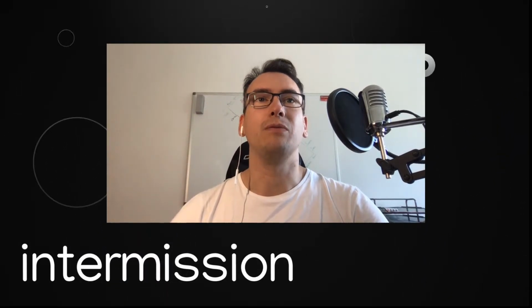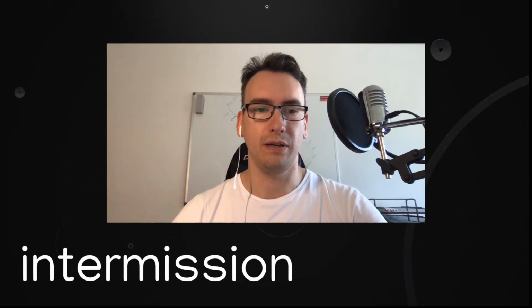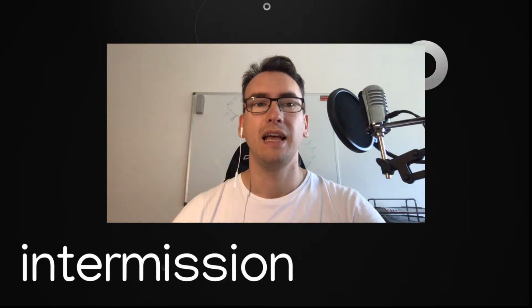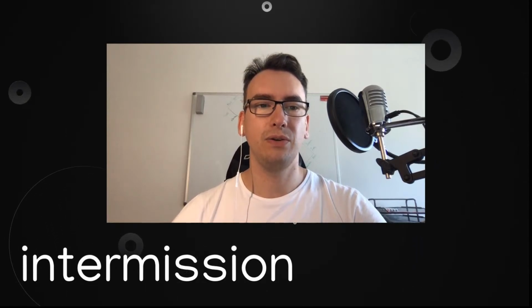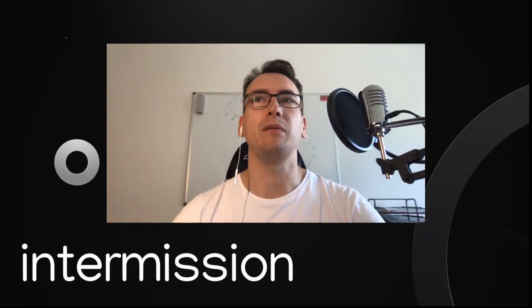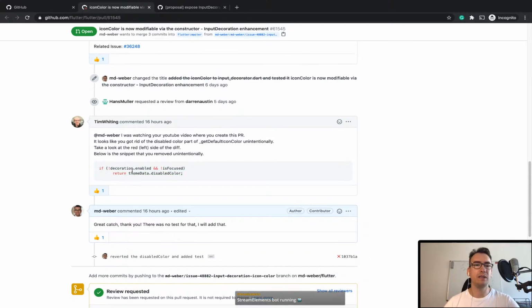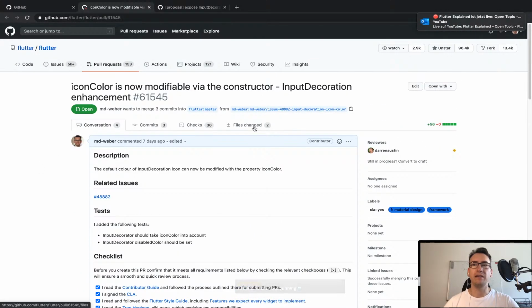The one option, or what I would like to start with, is as always the good old PR from us, from the GitHub Flutter repository. And as you know, we have the icon color modifiable via the constructor this time. And thanks to Tim Whitting down here, he really created for us the decoration, and he saw that I removed something accidentally. And thanks to him, I had the opportunity to really bring that back. And what I also did is I created a test for that.